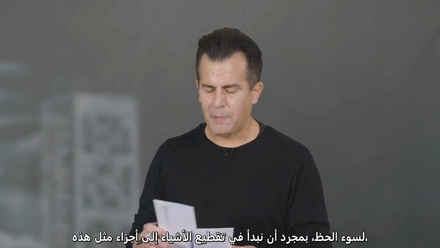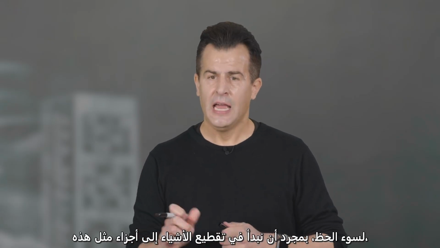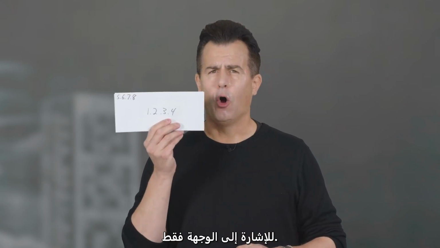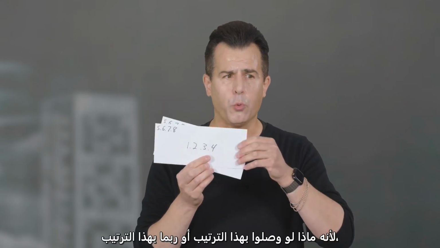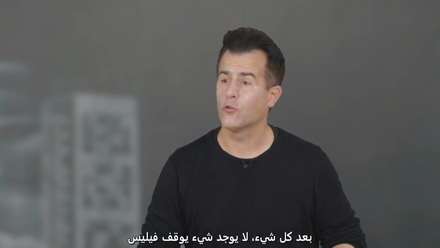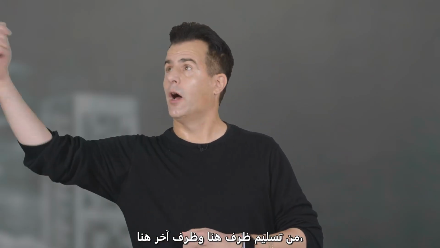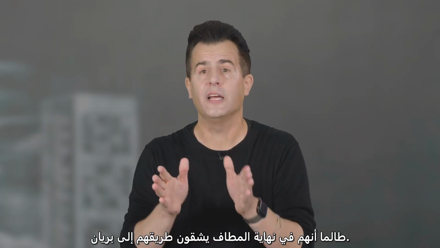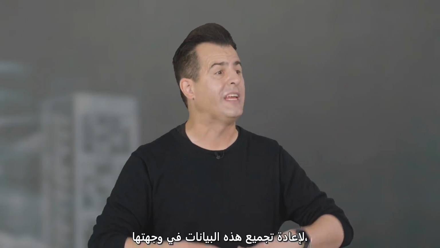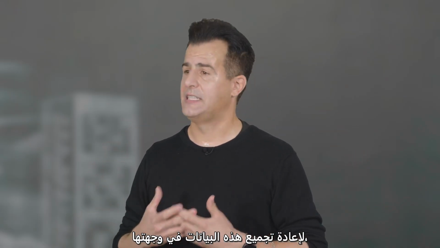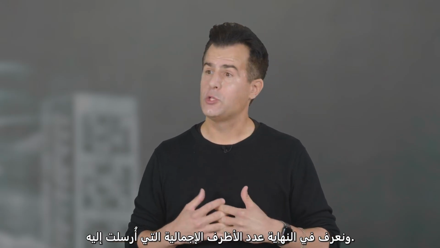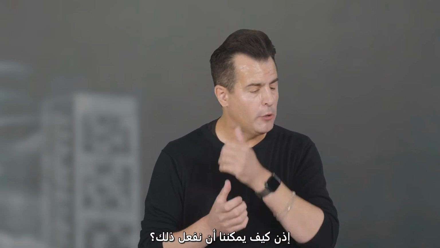Unfortunately, once we start chopping things up into fragments like this, it's no longer sufficient for the outside of the envelope to indicate only the destination. Because what if they arrive in this order, or maybe this order, or some other order altogether? After all, there's nothing stopping Phyllis from handing one envelope here and another envelope here, so long as they eventually make their way to Brian. So he's going to need a little more information in order to reassemble this data at its destination and know ultimately just how many total envelopes were sent to him. So how can we go about doing that?